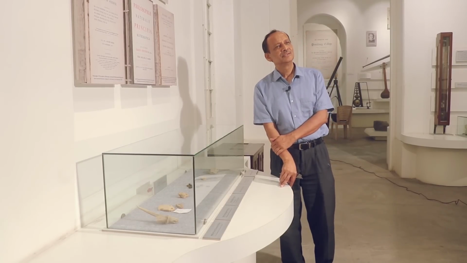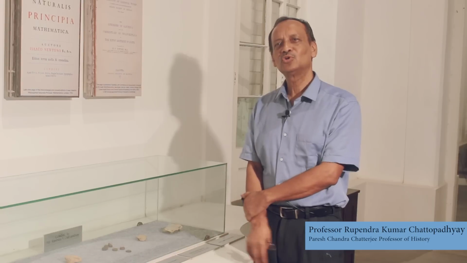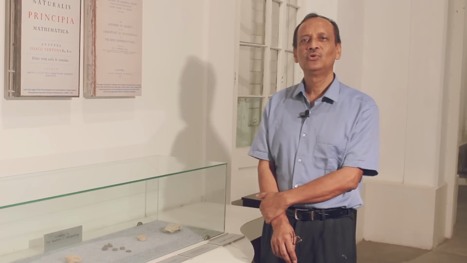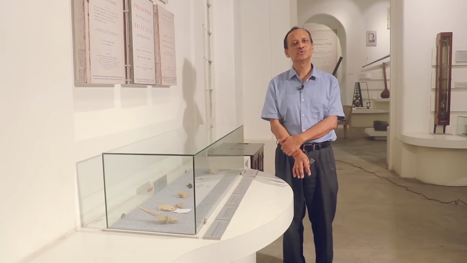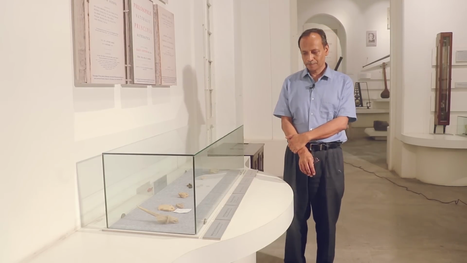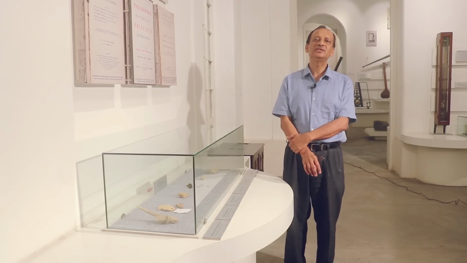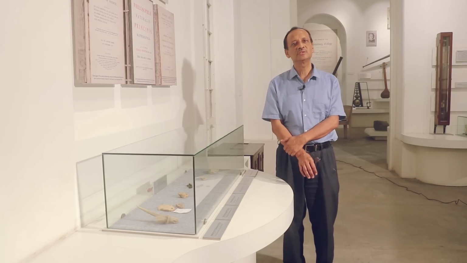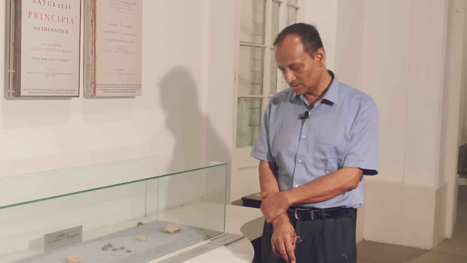Since it is a teaching museum, the major objective of the small display of a precise collection of antiquities ranging from prehistoric to historical phases is to demonstrate the academic activity related to archaeological exploration and excavation program of the university, that is Presidency University.